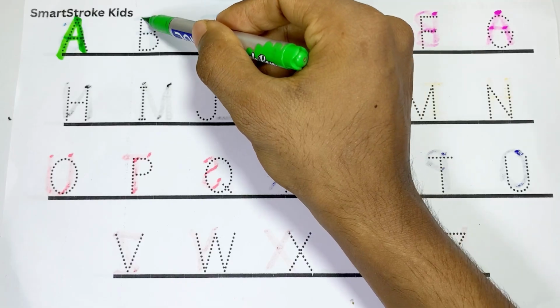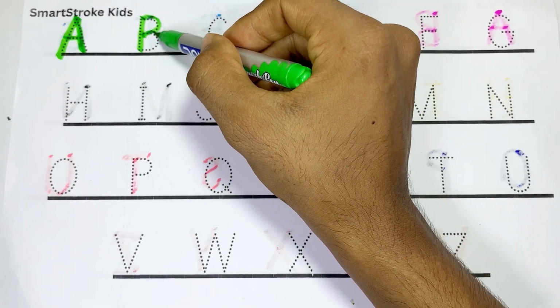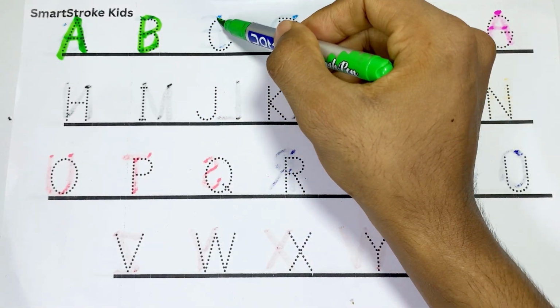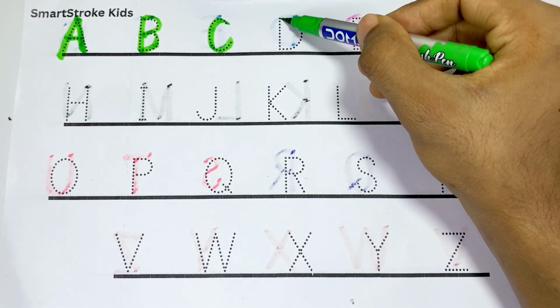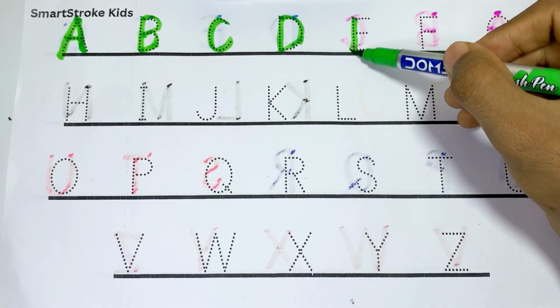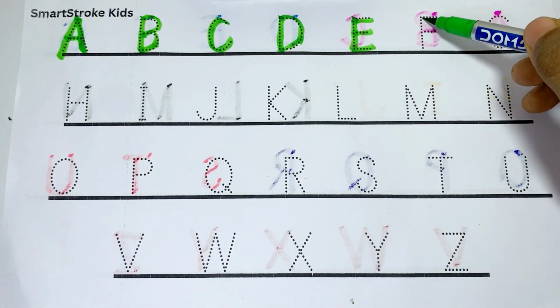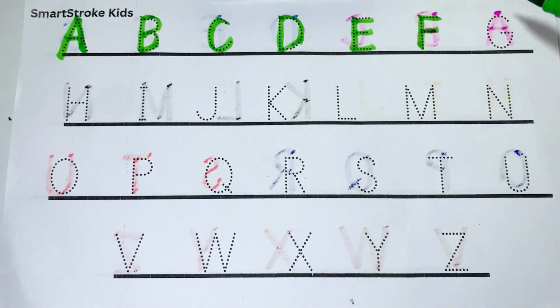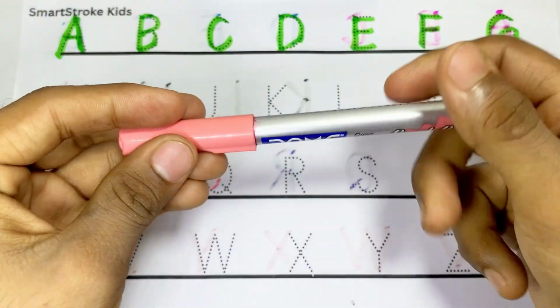A for apple, B for ball, C for cat, D for dog, E for elephant, F for fish, G for God. Now you draw H and use light pink color.